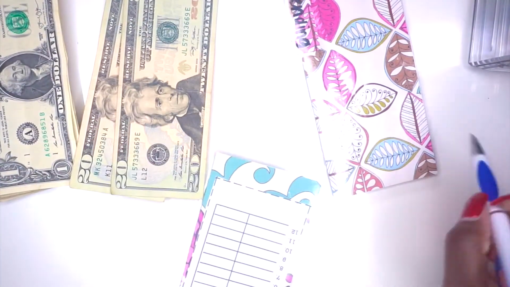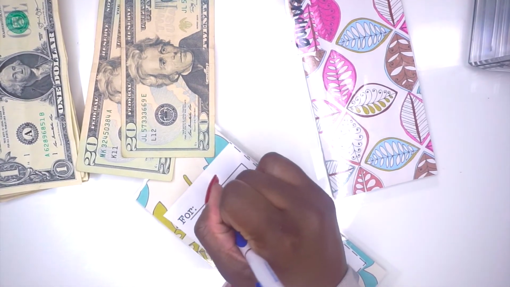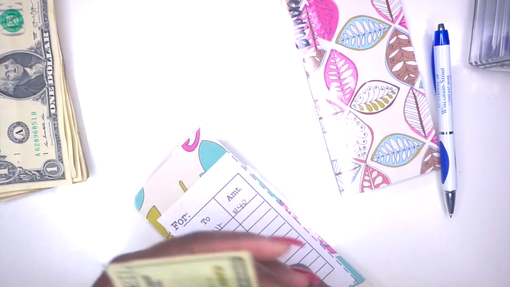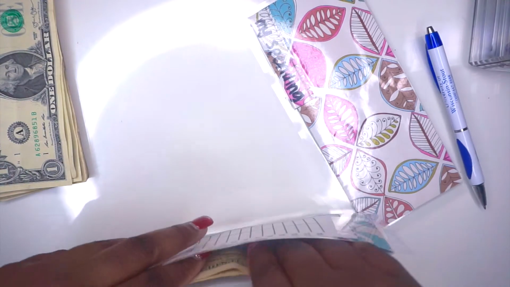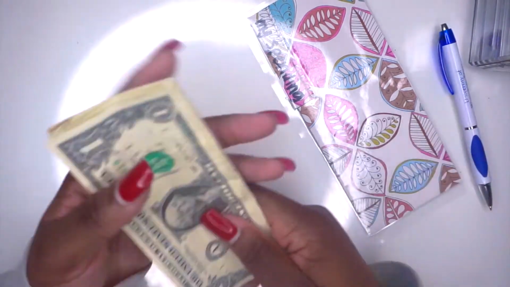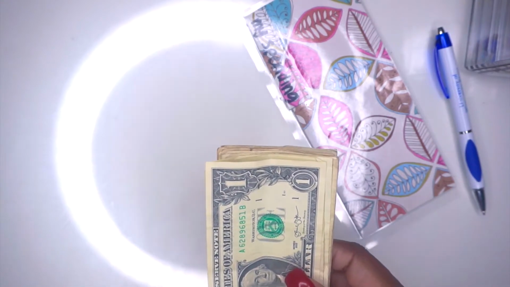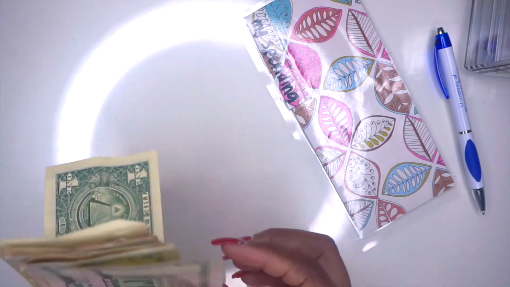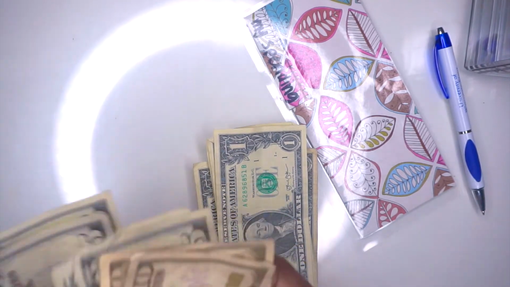So next is toiletries. $40. And then my spending gets the rest. Now, before I recorded this video, I had already bought a few things. I had to buy a couple things. So, for my spending today, I'm just going to have, let's see, it's all over the place.